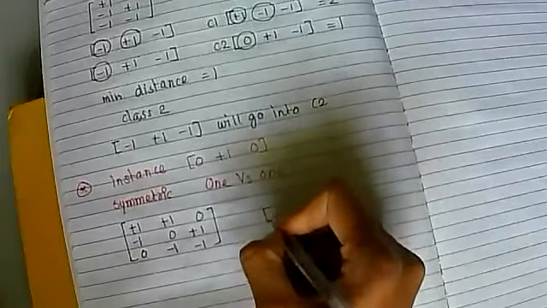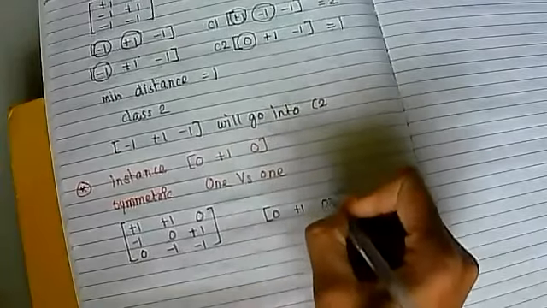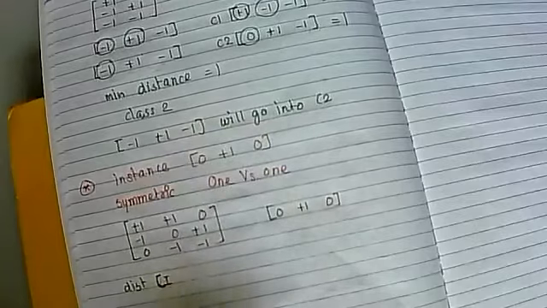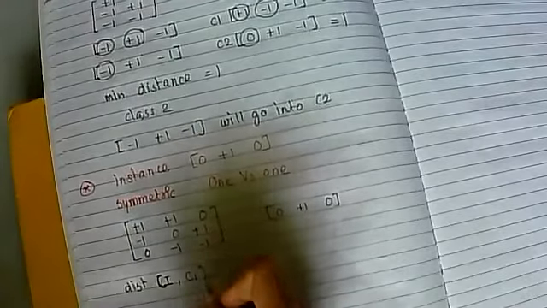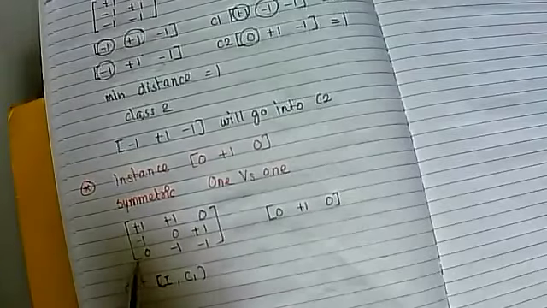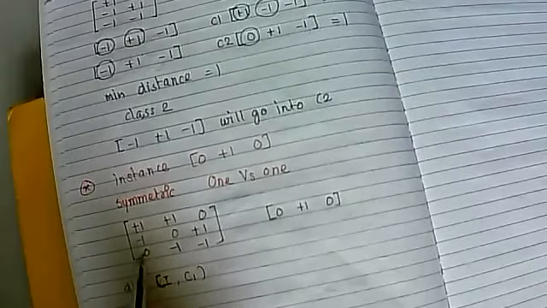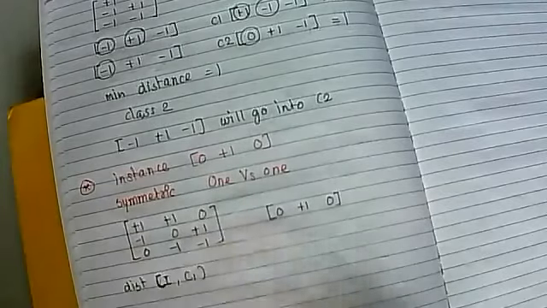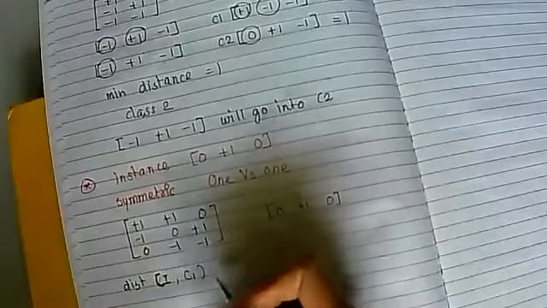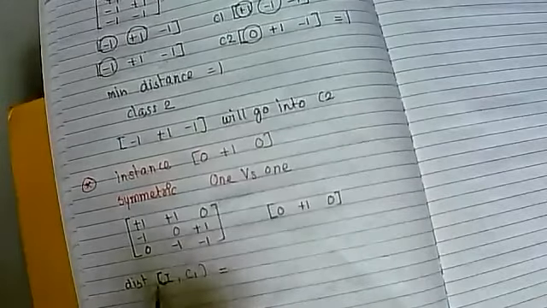Now, what is the instance given? 0, +1, 0. Now here, what are we going to check? Distance of I1, the distance of instance I with C1. C1 is a column matrix, or we can say it is a class. So class 1, class 2 and class 3. Now, what is the distance of I with C1?